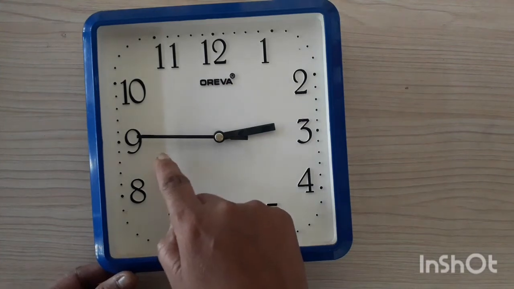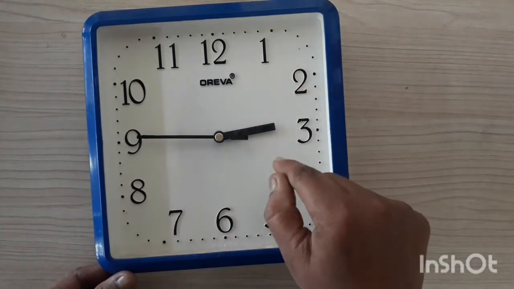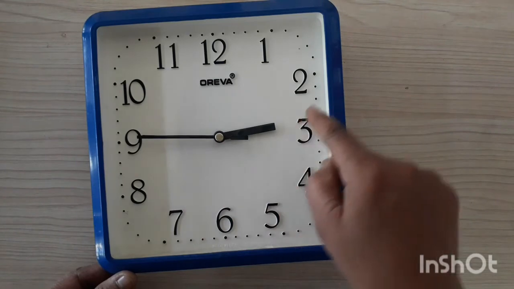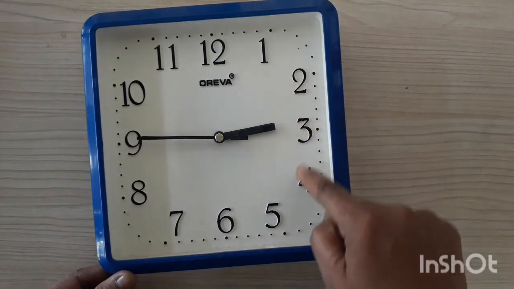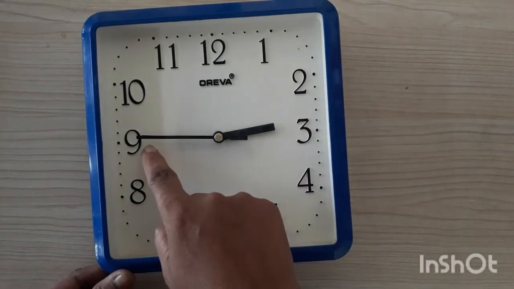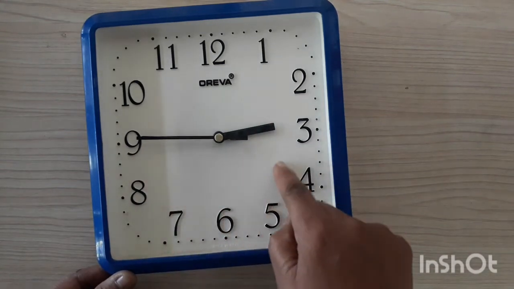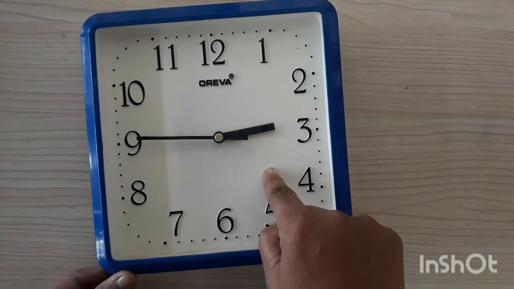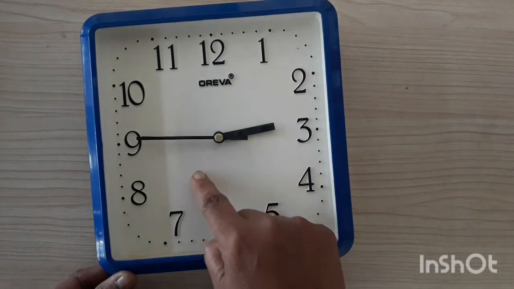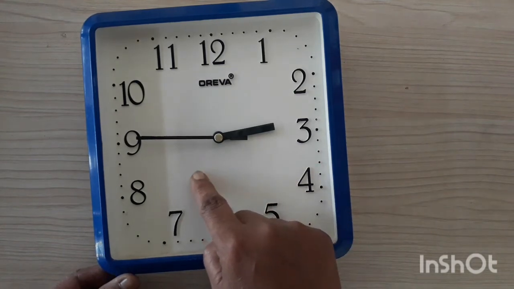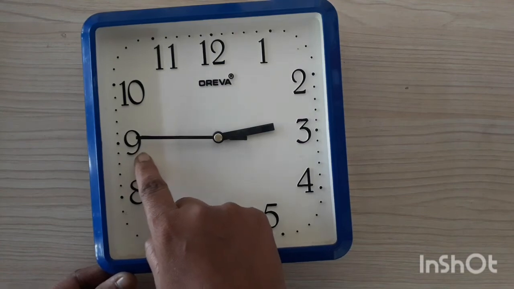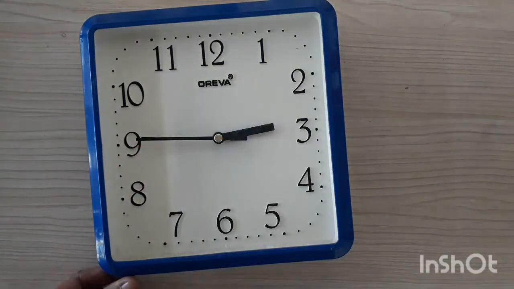Also you can write it as 2:45. It's not 3:45. After 2 it has covered 45 minutes. So you can write it as 2 colon 45, 45 minutes past 2. Or you can write it as quarter to 3.